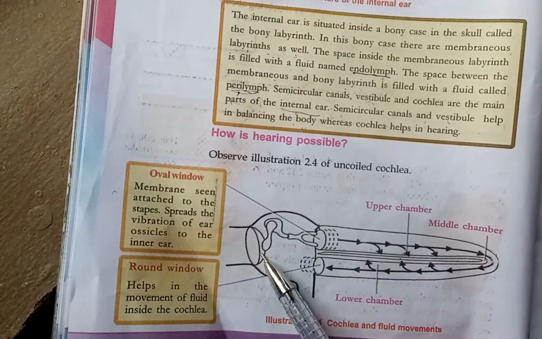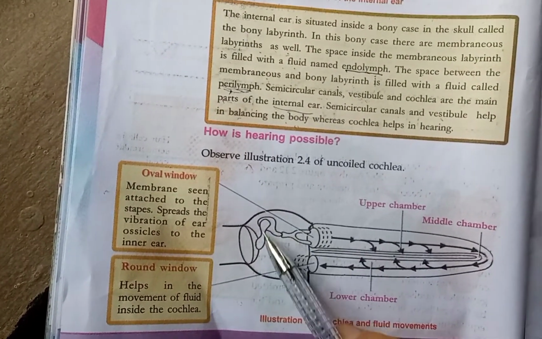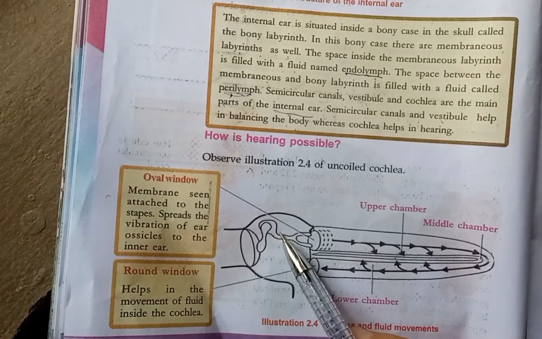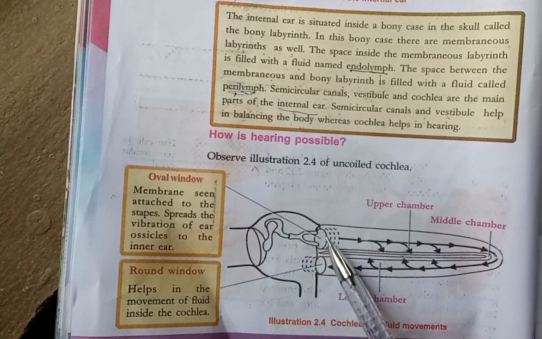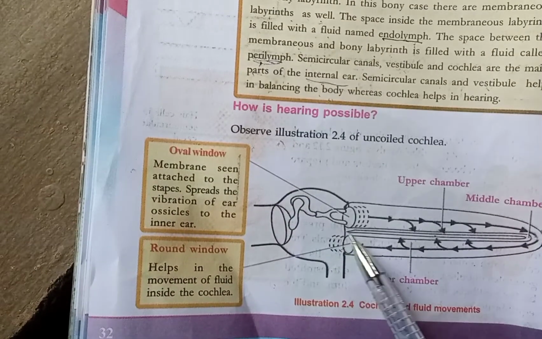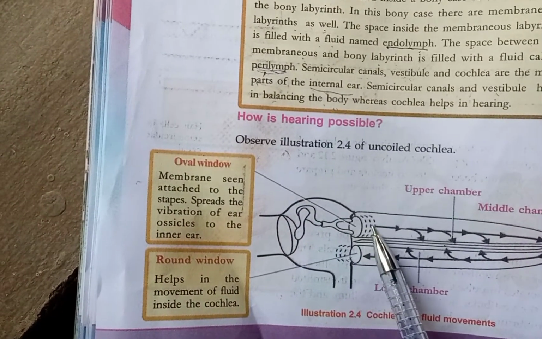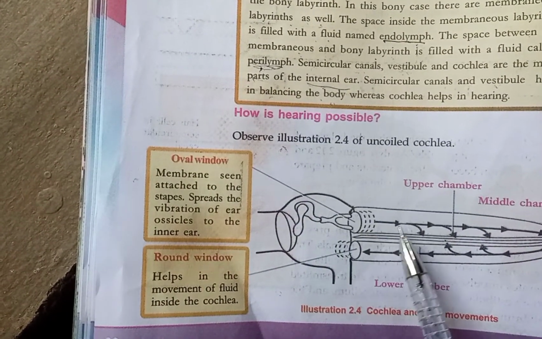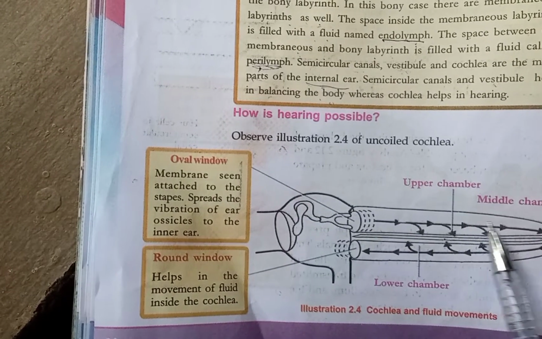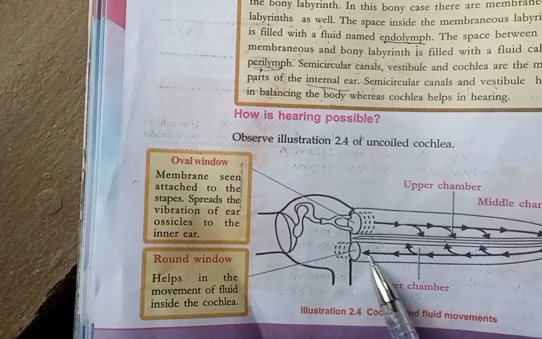This is the tympanum. After the tympanum, three ossicles come: malleus, incus, stapes. This is known as the oval window. This is known as the round window. In the oval window, sound is entering. Look, sound entering. And here the stimulus is produced and comes out.